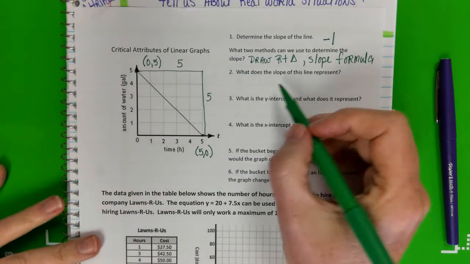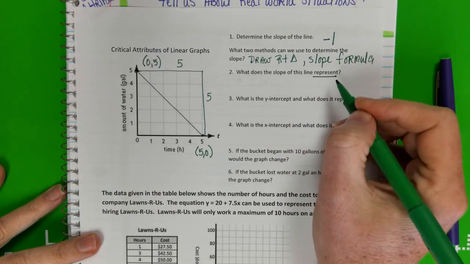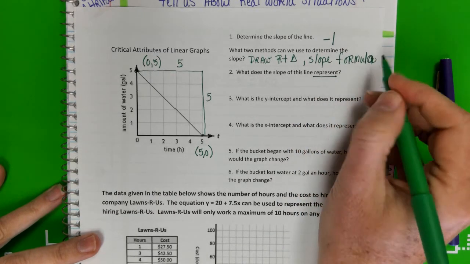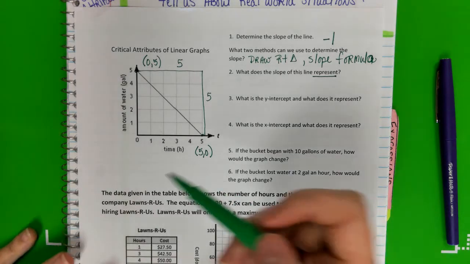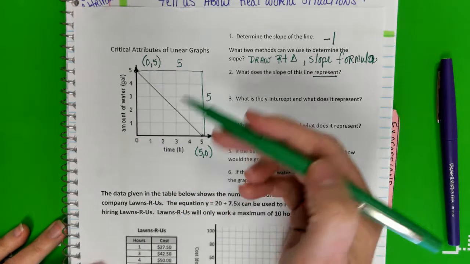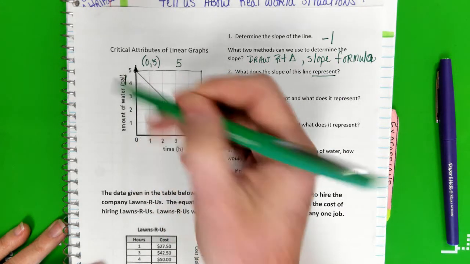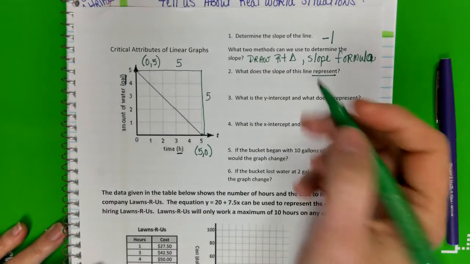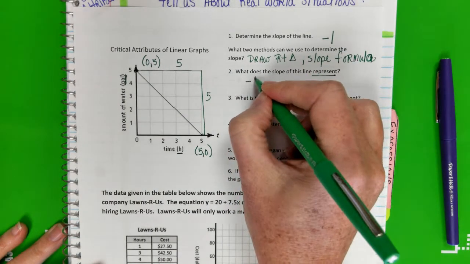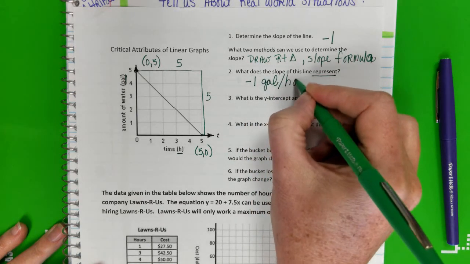Okay. Now it says, what does the slope of this line represent? As you work on your assignment today, I'm going to ask you to tell me what the slope is and what it means in terms of the problem. So this is where we put our labels with it. If we look at what is on our y-axis, it says gallons of water, and our time is in hours. So this slope, we could say, is -1 gallon per hour.